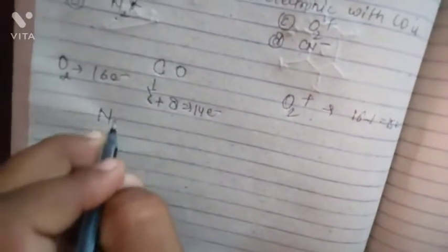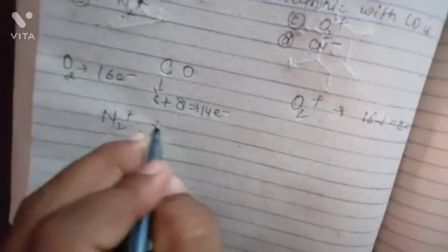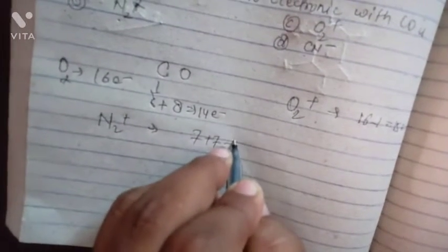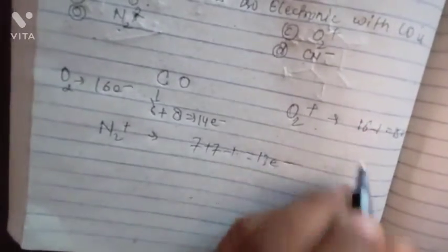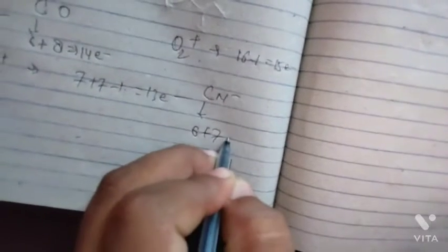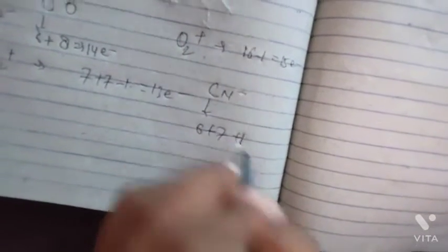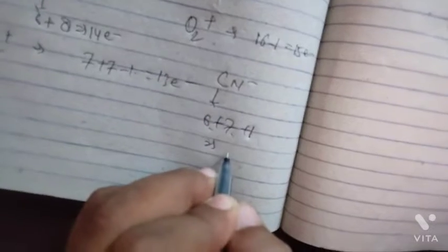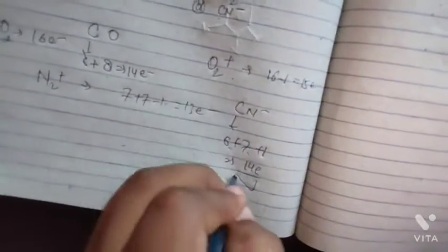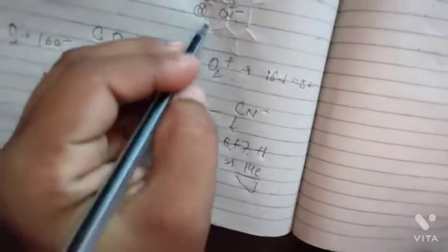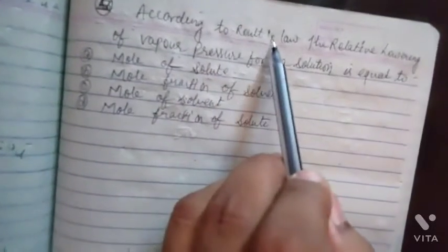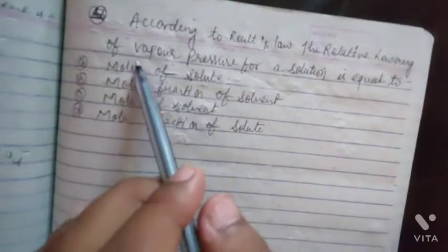In case of N2 plus, what do we have? 7 plus 7 minus 1 equals 13 electrons. In case of CN minus, we have 6 plus 7, and since 1 electron is added, plus 1, which equals 6 plus 7 plus 1, how much? This is 14 electrons. So we can say that CN minus and CO both have 14 electrons, so the isoelectronic species is CN minus.